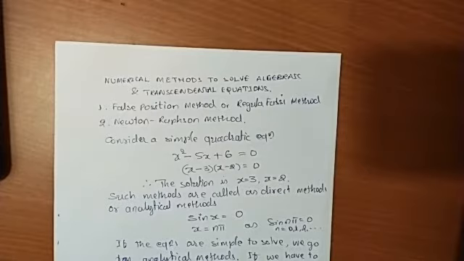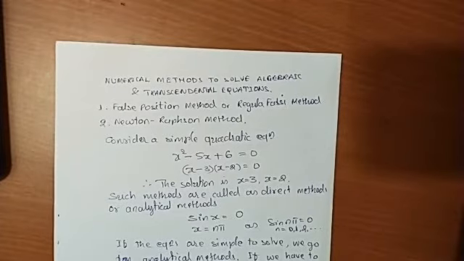All these methods are formulated by using some properties of the function.